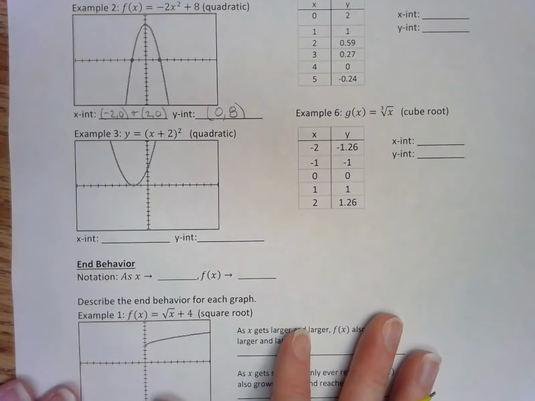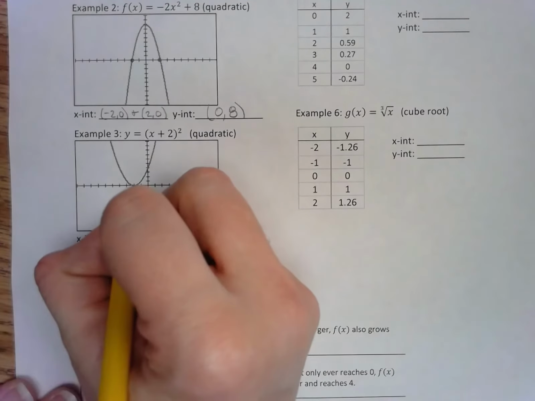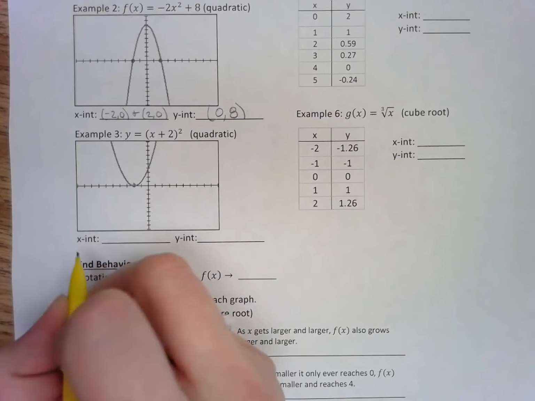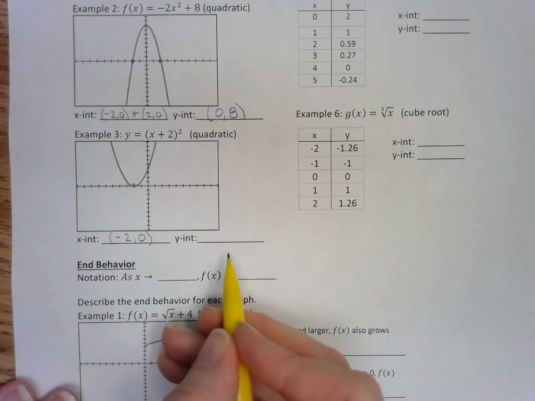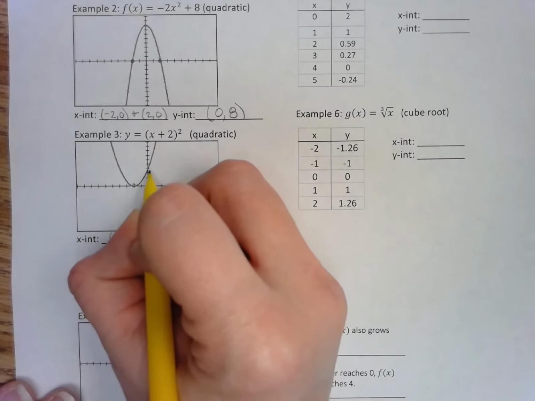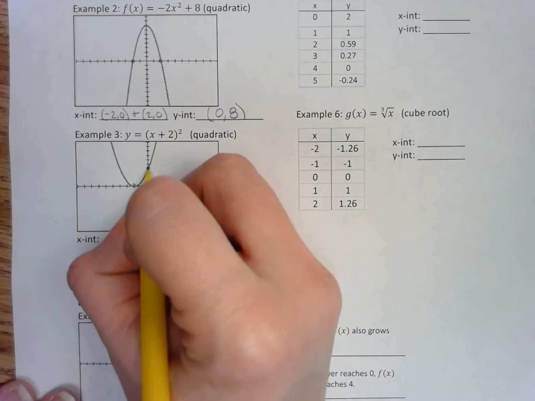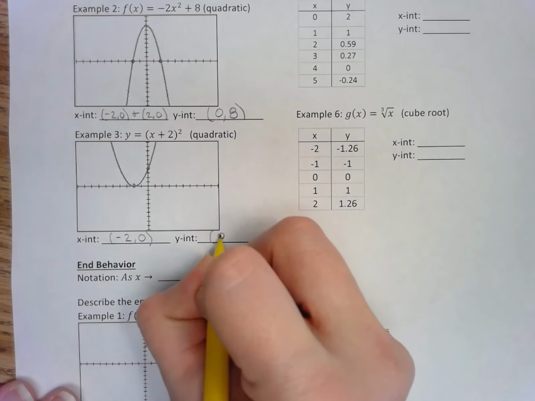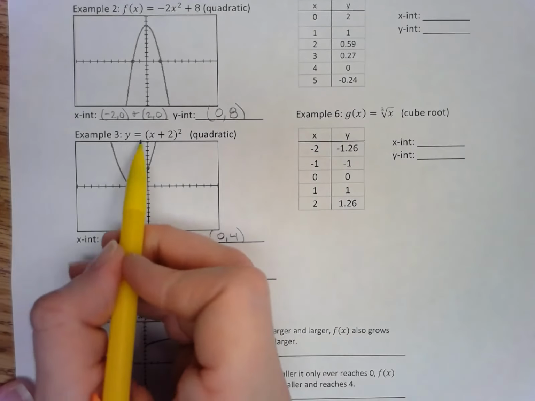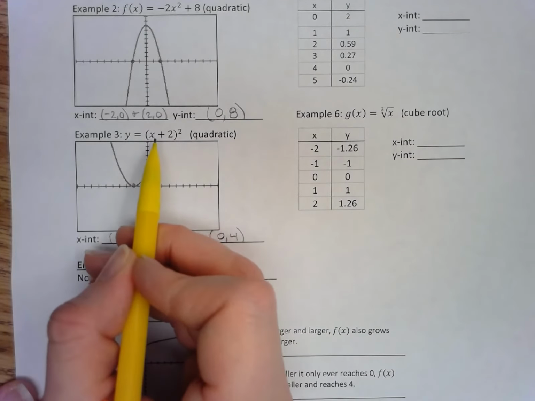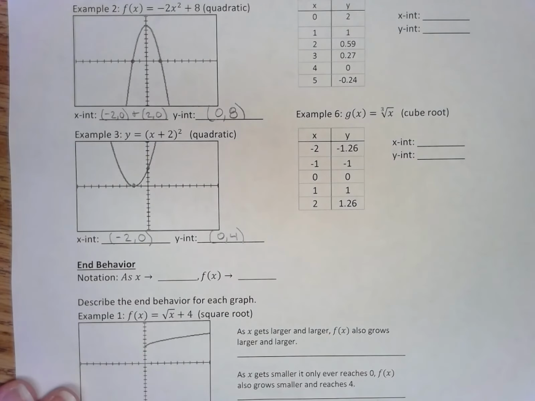So we have another quadratic here. We have only one x-intercept at -2, 0. And we also only have one y-intercept. So 0, 4. Notice we will not see this 4 in the formula for the quadratic because this is in vertex form, and this 4 would have shown up only if it was in standard form as that c value.